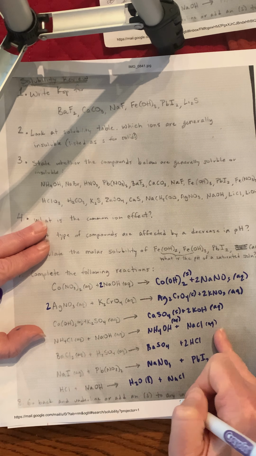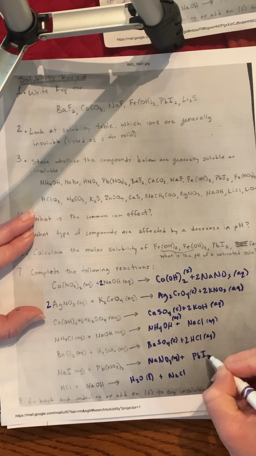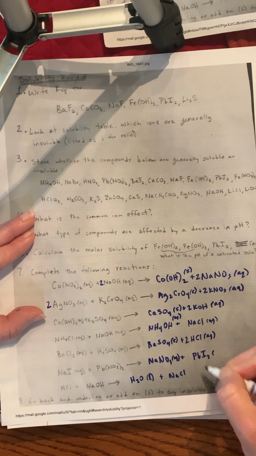Okay, barium sulfate, barium with sulfate is insoluble, so that's going to be a solid. Part of our Castro-Bear again. And HCl is a strong acid, which will ionize completely. Sodium nitrate is aqueous. Lead iodide. Lead is on the PMS list for lead, mercury, and silver, and this is a bright yellow precipitate that, when you mix these two clear solutions together, you're going to get that bright yellow solid. I forgot the AQ over here. And NaCl, that's salt, that's aqueous.